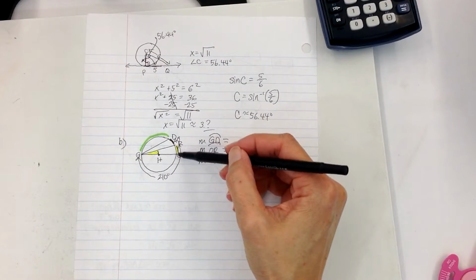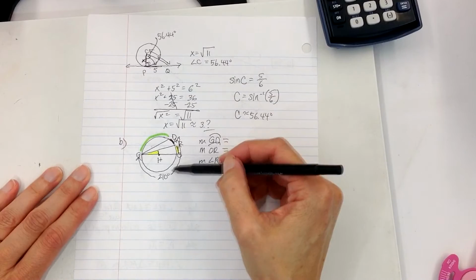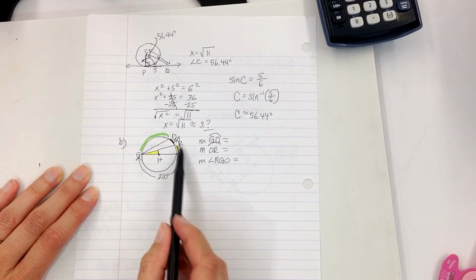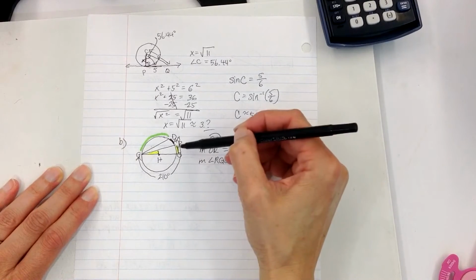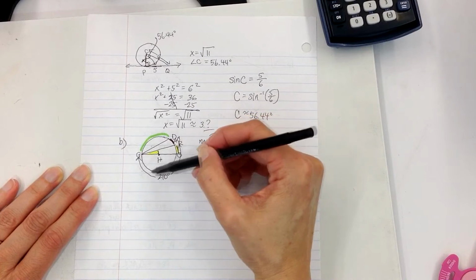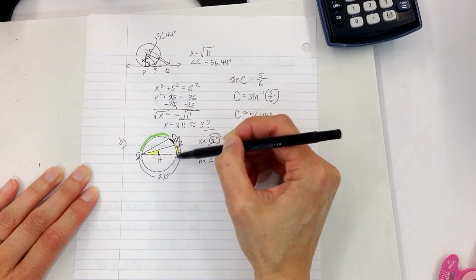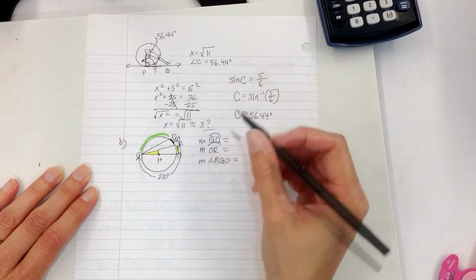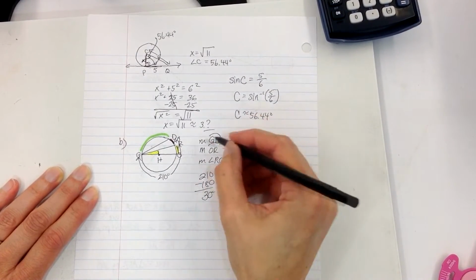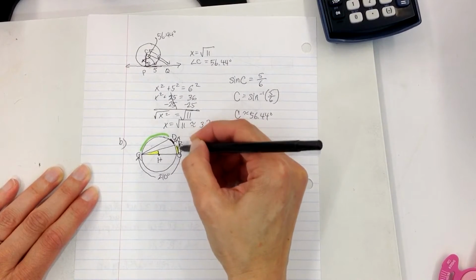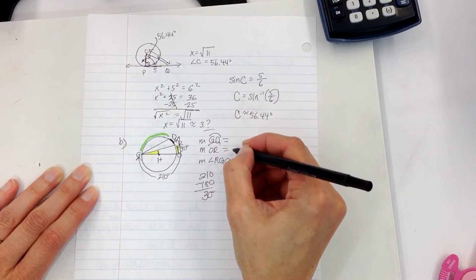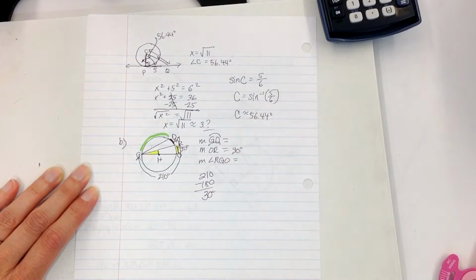Okay, so let's see. How can we find this angle right here? We know this is 210, right? And we know a semicircle is 180. So 210 minus that 180 will give you that little section there, right? So 210 minus 180 is 30 degrees. Maybe some of you thought it was going to end up being the same as this because they kind of look the same, but not drawn to scale. So OR is 30 degrees.